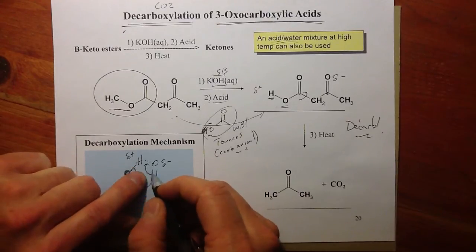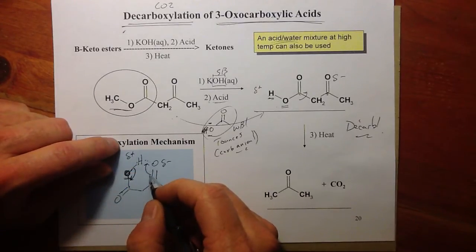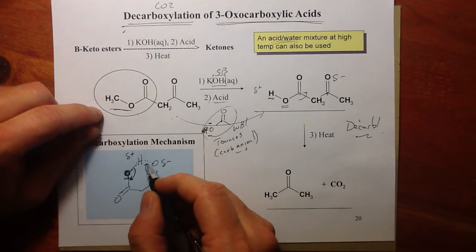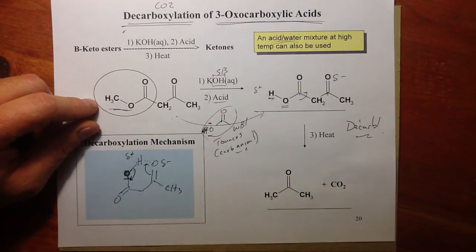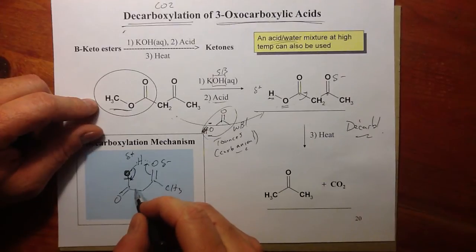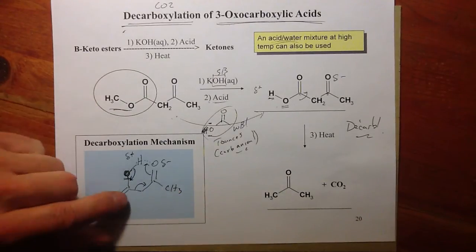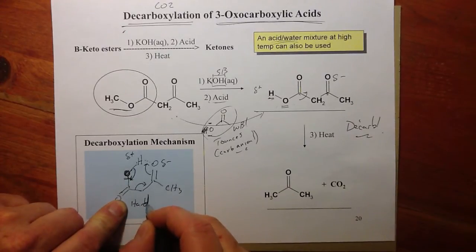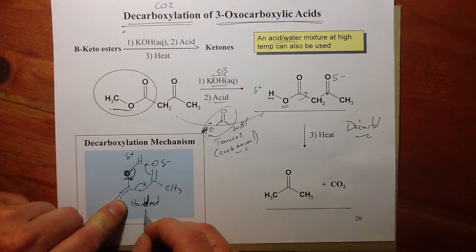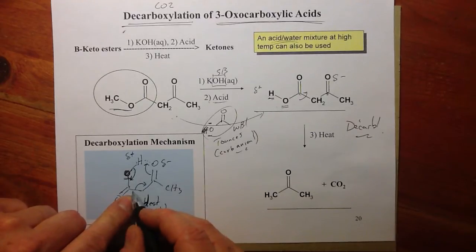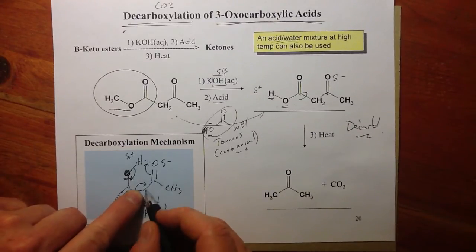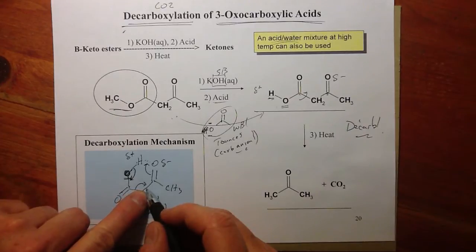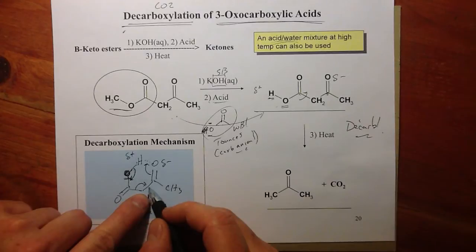Again, more likely using a lone pair, but just to keep the arrows simple, I'm going to show it as if the pi electrons are coming up and bonding to that proton. And we can rotate these electrons. This is the hardest part: to get these sigma electrons to go to our carbon here, a sigma to pi bond conversion.